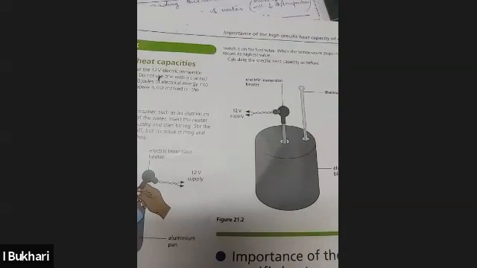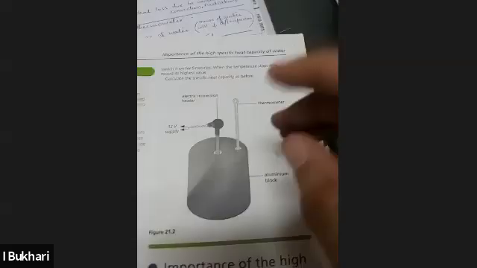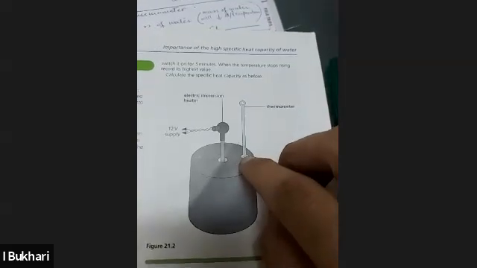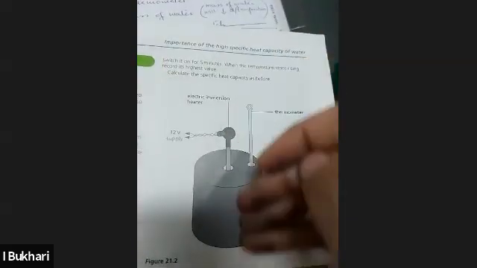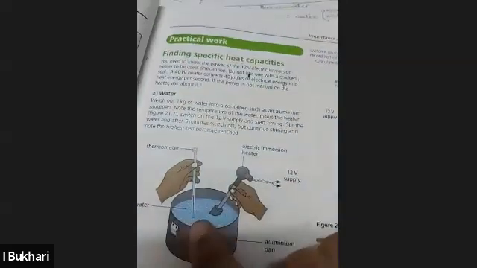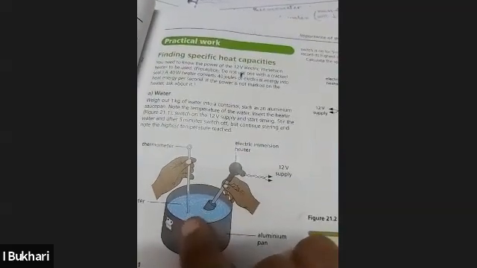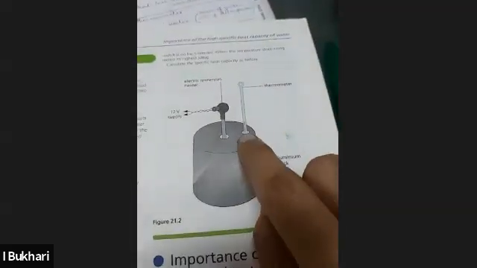Air. Yes, there is air between the thermometer bulb and the aluminum can. Can you see that? Because of air, and air is an insulator. Okay, you can see that it's not dipped as it's dipped here. So we know there is no air between the thermometer bulb and the water, but here there is.